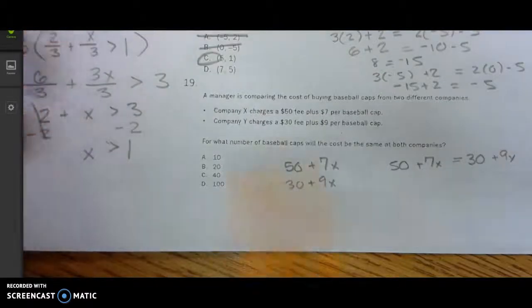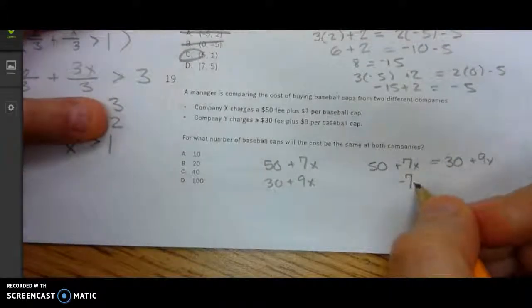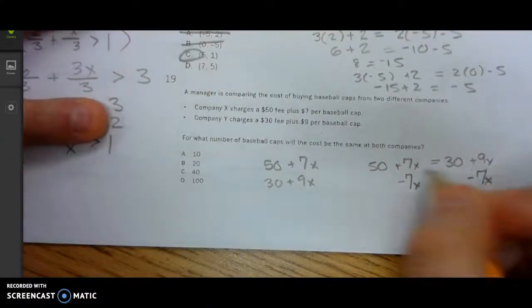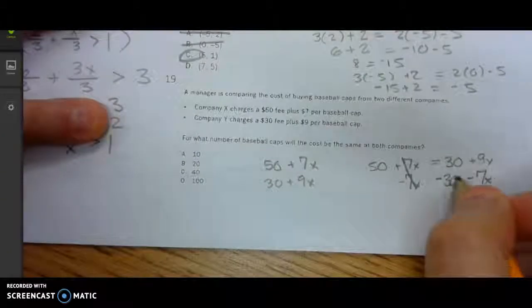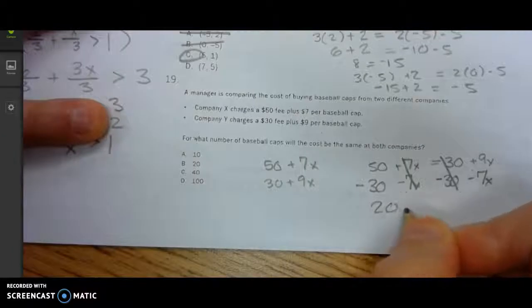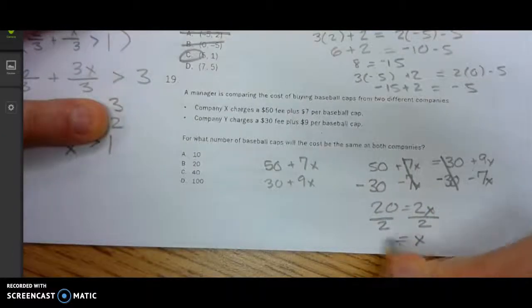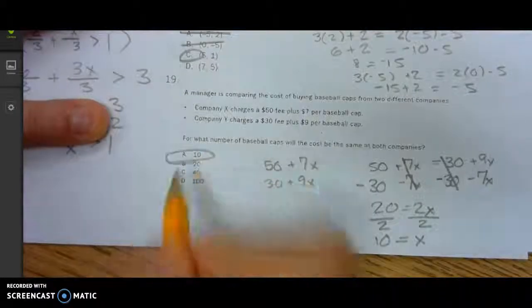So since they said where will they be the same, I said, okay, where are they going to be equal? So we're looking for this x value. So minus 7x to get x alone. Minus 30, so the x's are all that's on this side. Get x all by itself. Answer is A.